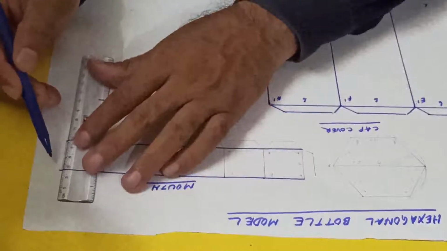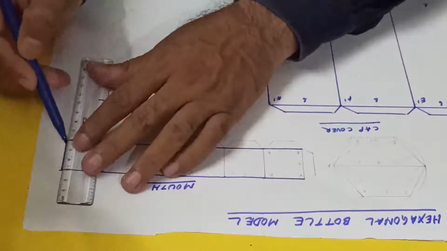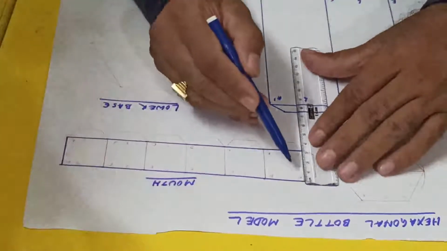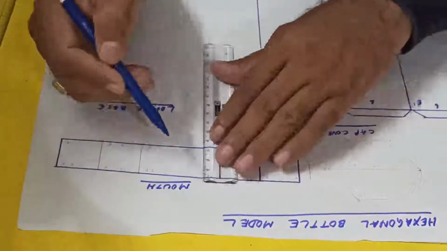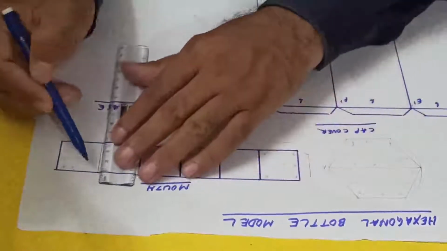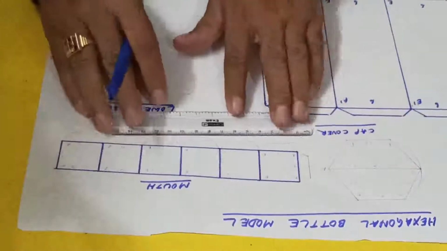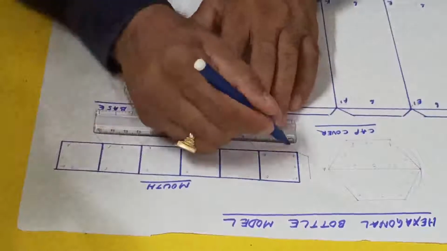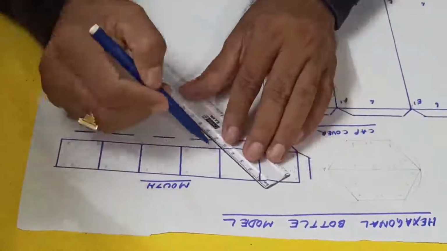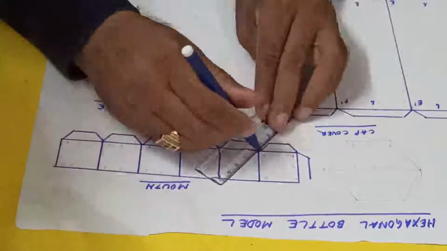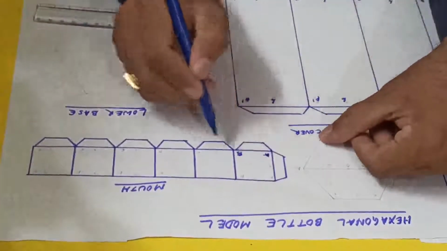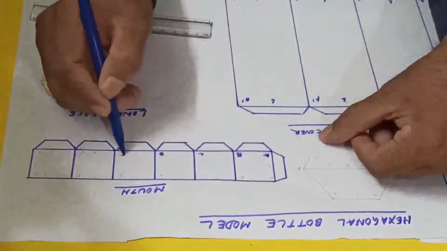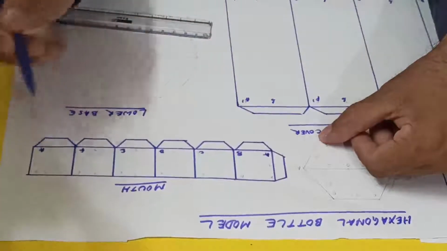This is the height, 3 centimeter, and this one also 3 centimeter. Now the border. So A, B, C, D, E, F, A.